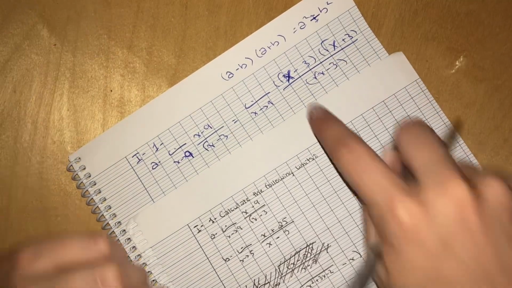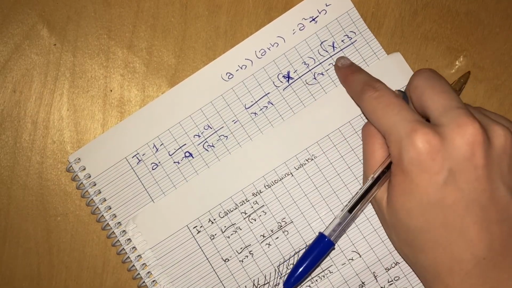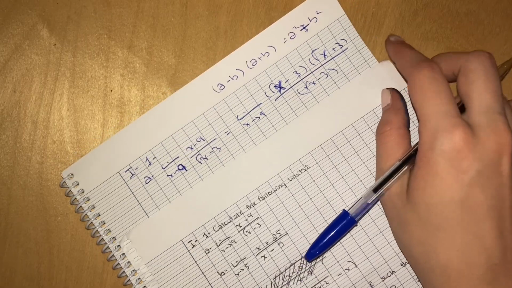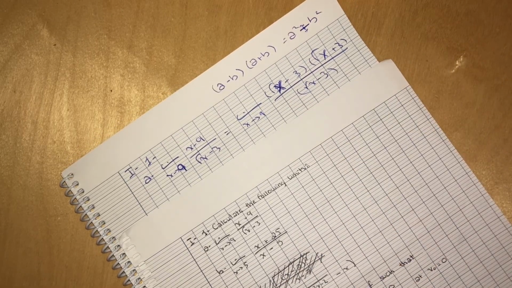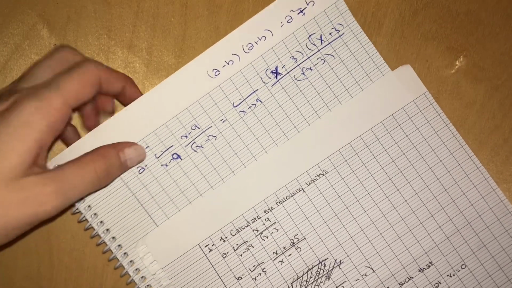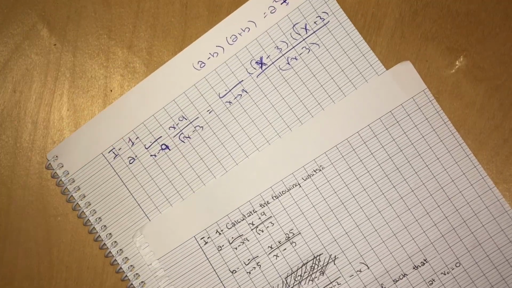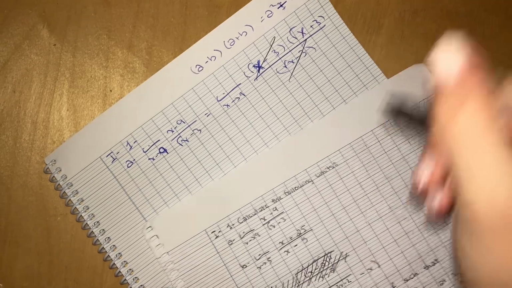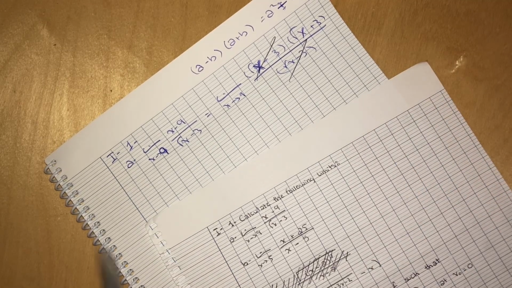So just to clarify, if you use FOIL, or this is a remarkable identity essentially, if you didn't understand why I used those values. So then we can look here, and radical x minus 3 over radical x minus 3 cross each other out.